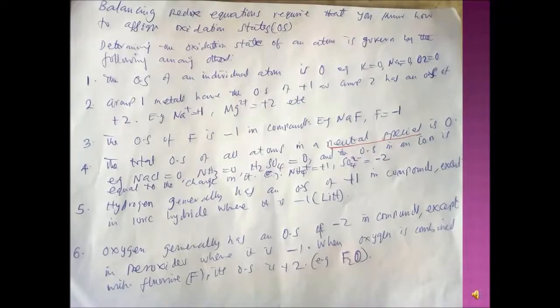Now, balancing redox equations requires that you know how to assign oxidation states to different elements or atoms of elements, maybe in an ion or in a compound. So we will start by seeing how to determine the oxidation state of an atom by the following rules.